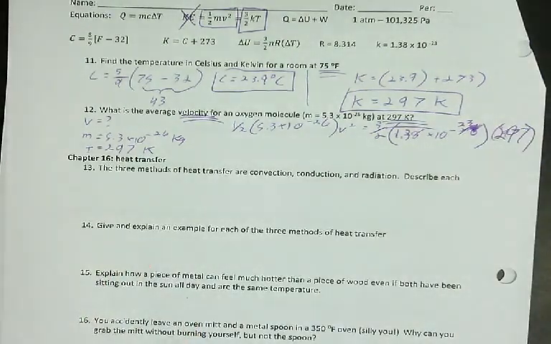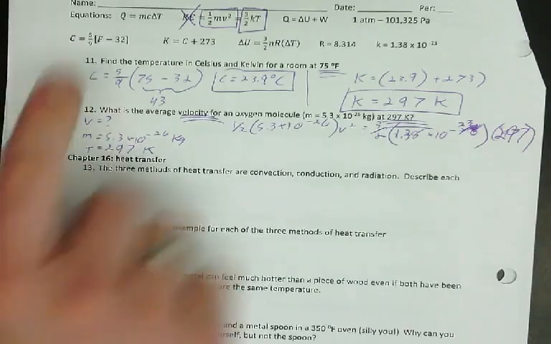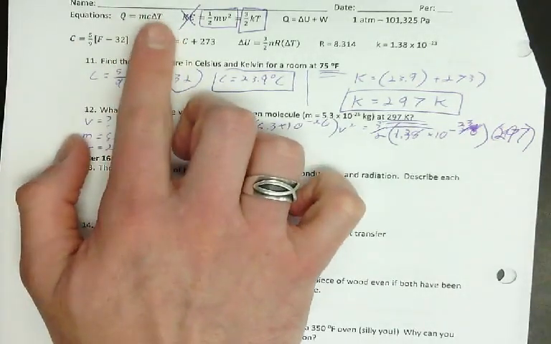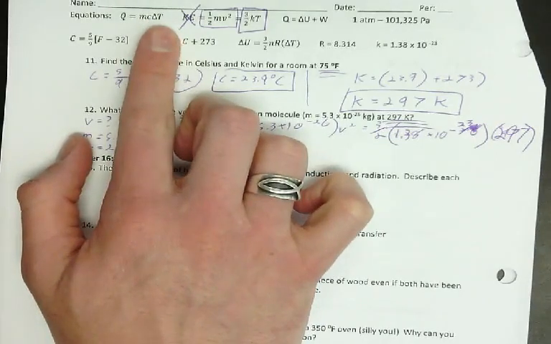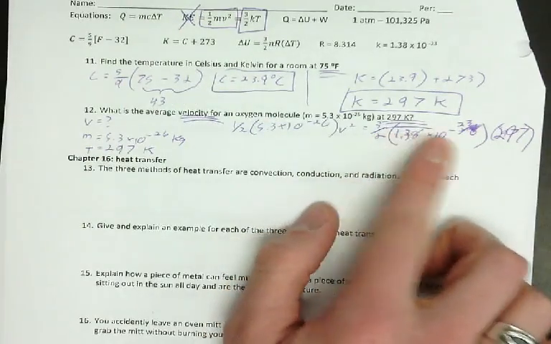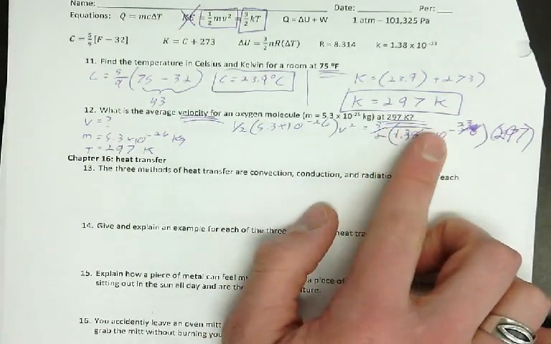But you don't change that to Celsius? Correct. Leave it in Kelvin. The only thing that needs to be in Celsius is this one, Q equals mC delta T. That's the only one that needs to be in Celsius. The rest of them should be in Kelvin. And I didn't bold it, so you don't need to convert it.